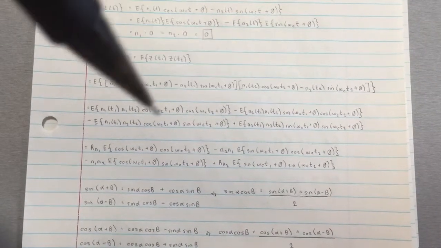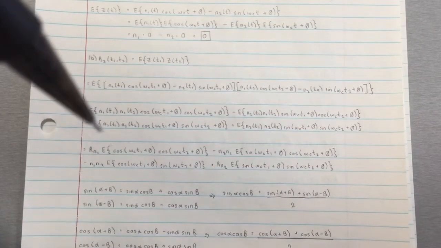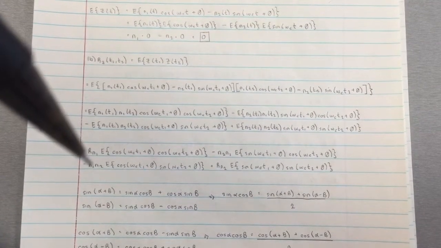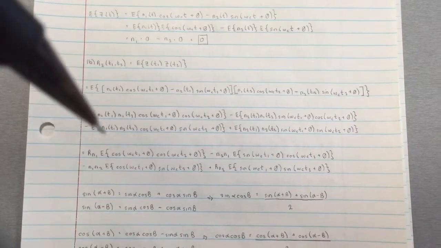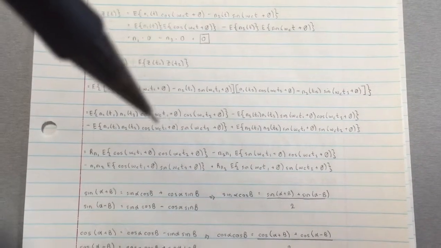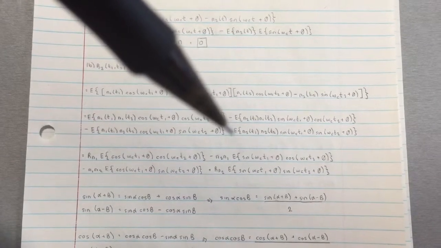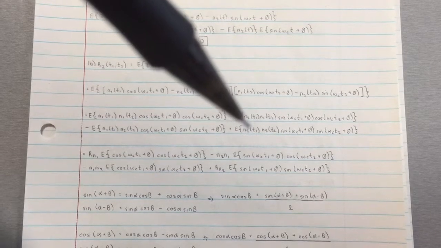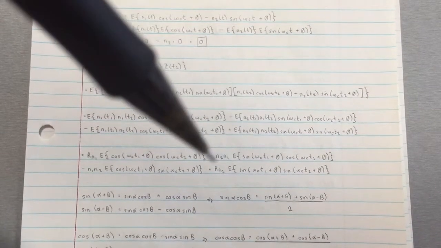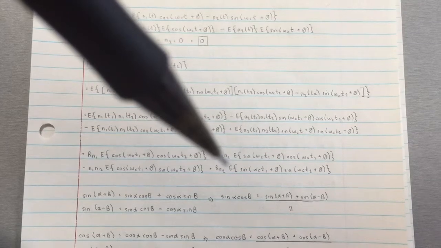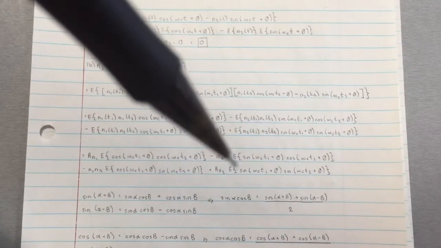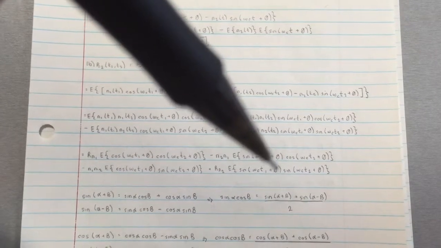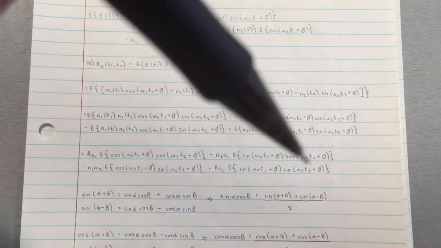And similar to the second term, we do the same thing for this third term. It's the expected value of n1 of t1 and n2 of t2, which just simply becomes n1 times n2. And then it becomes that times the expected value of this third component here. And lastly, just like in the first component, since we have the expected value of n2 of t1 times n2 of t2, this just becomes the autocorrelation of n2 of tau times the expected value of sine of wc of t1 plus theta times sine of wc t2 plus theta.